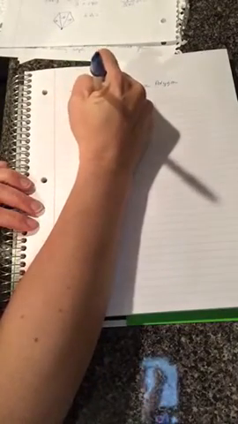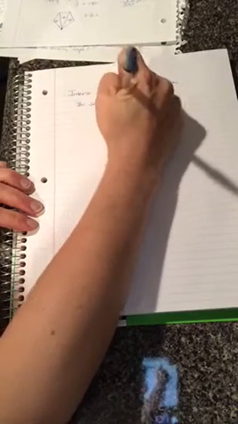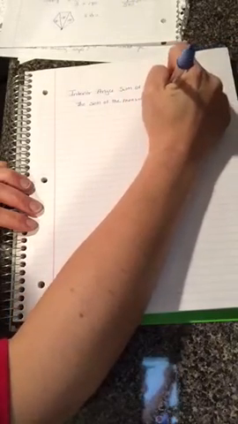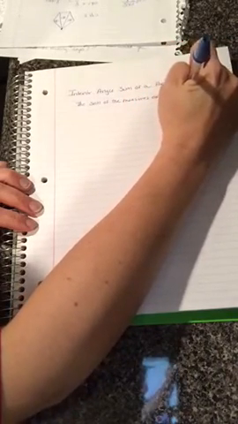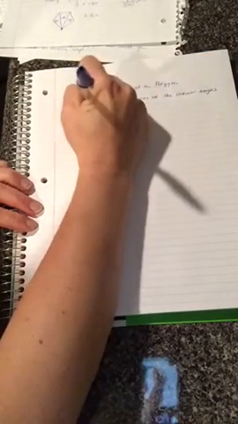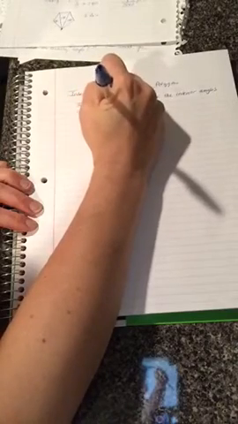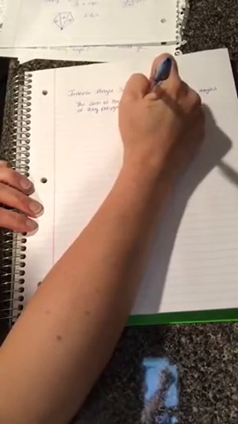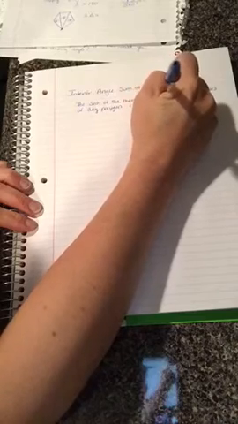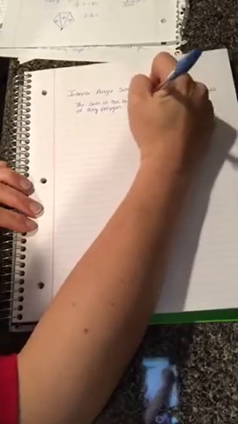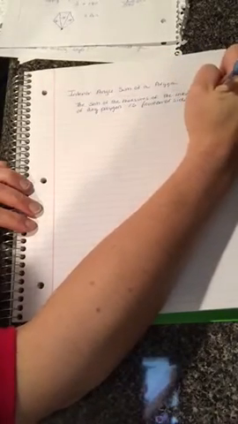The sum of the measures of the interior angles of any polygon is the number of sides minus 2, so that can all be in parentheses, times 180.